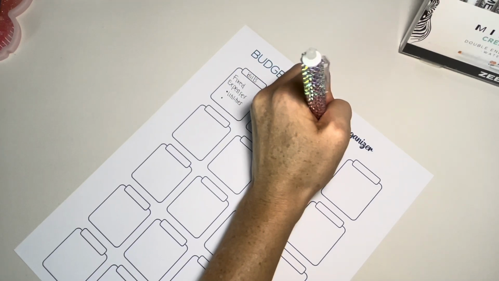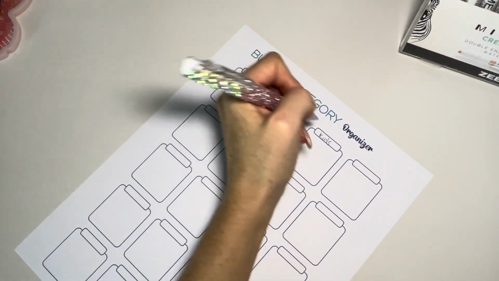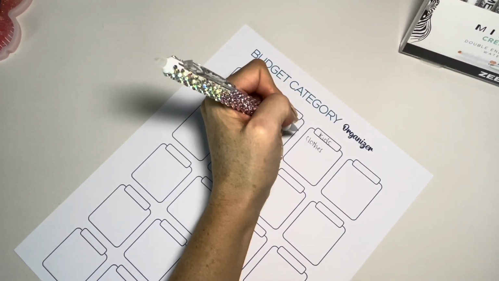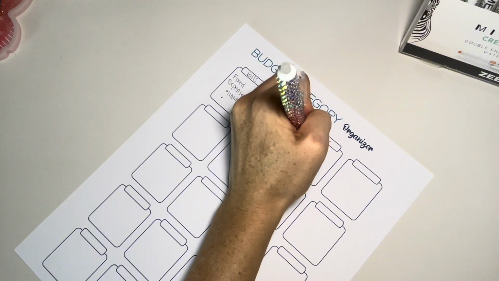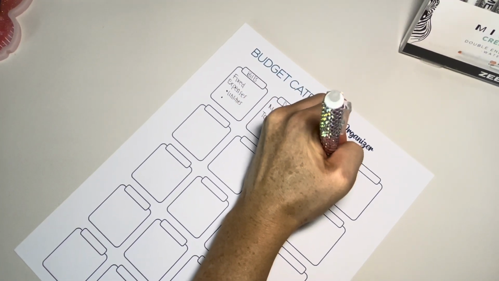Then I have my kids category. What this would be for them might be their clothes. It could be just miscellaneous expenses.